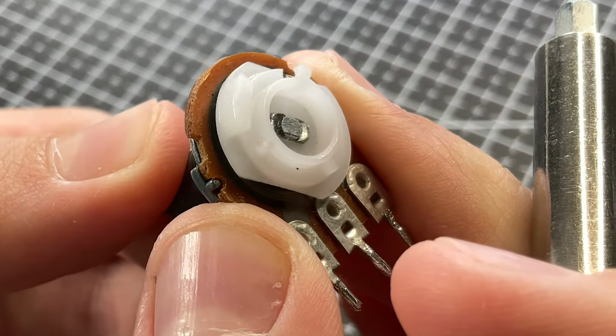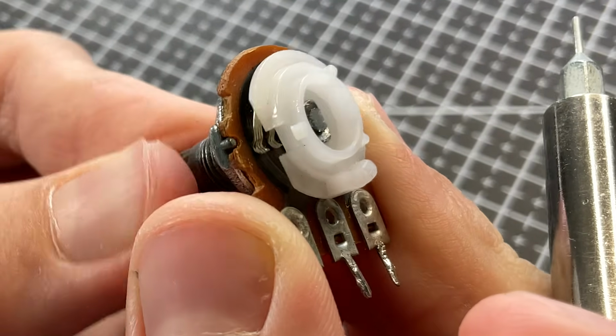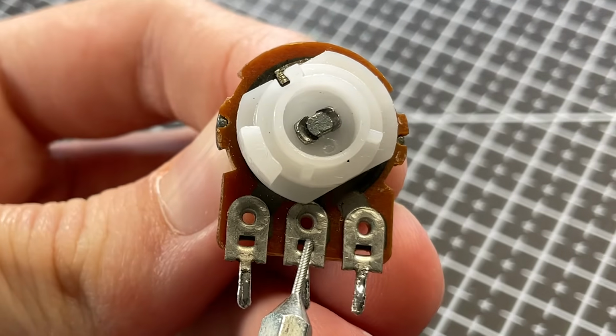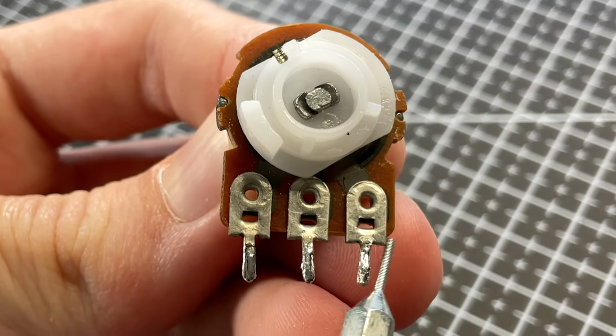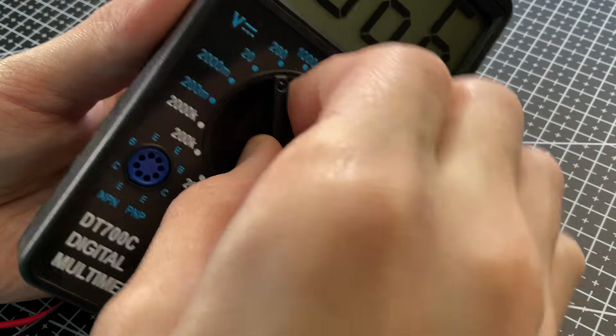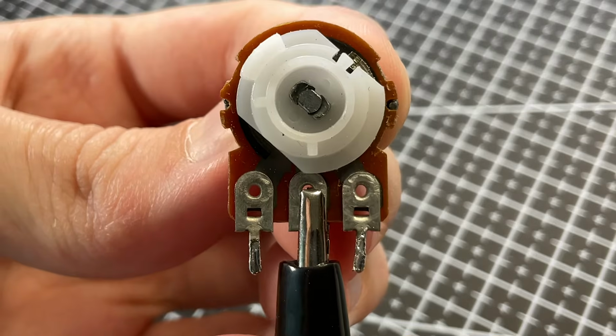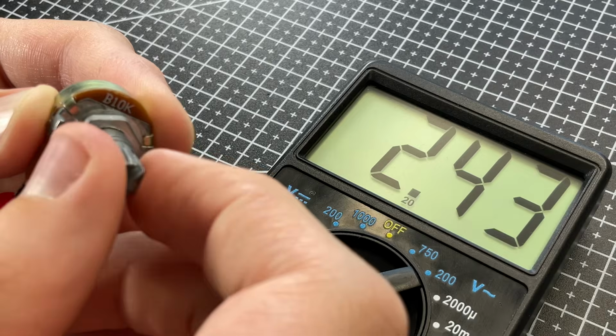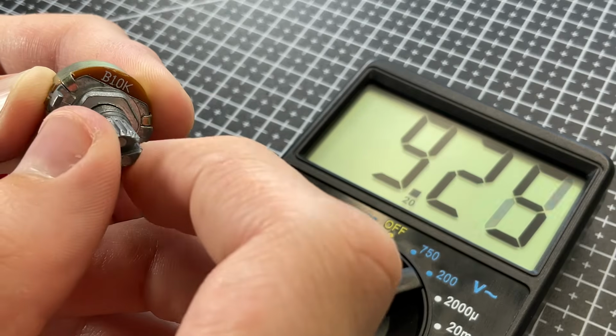When we turn the potentiometer knob, this slider moves along the resistive track. Depending on its position, it changes the resistance between the central terminal and the 2 outer terminals. For example, if we connect our multimeter to the center terminal and one of the outer terminals, we will see the resistance change smoothly from 0 to its maximum value.